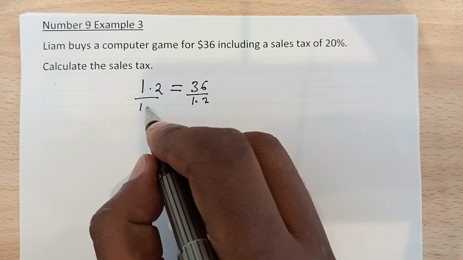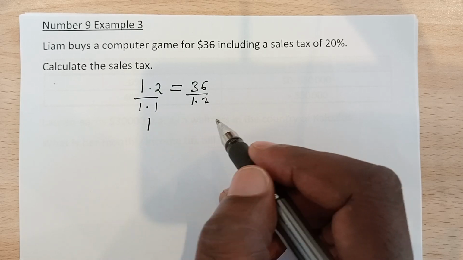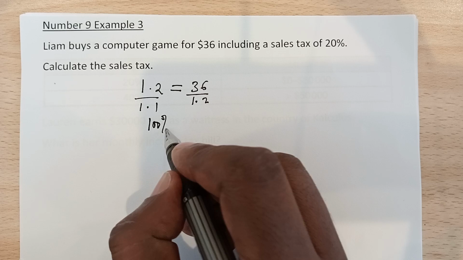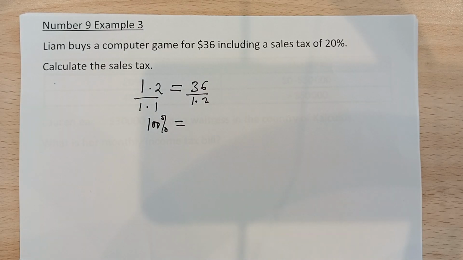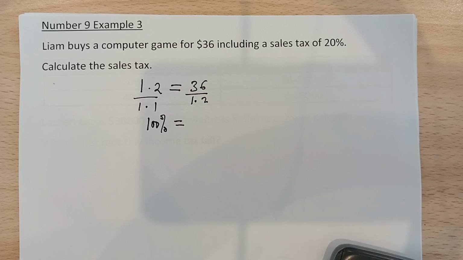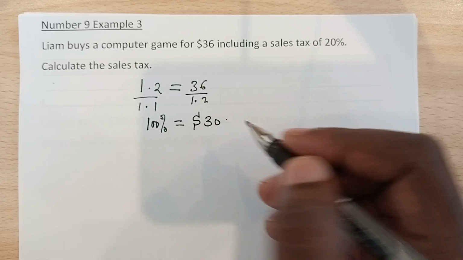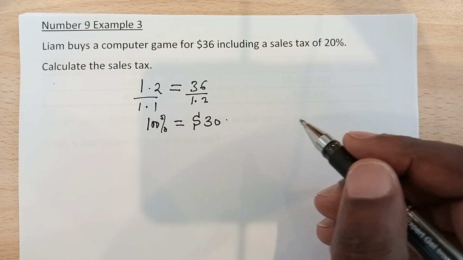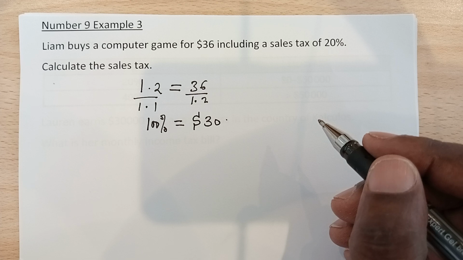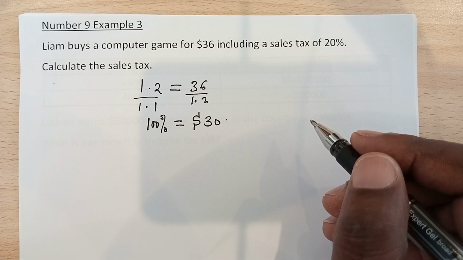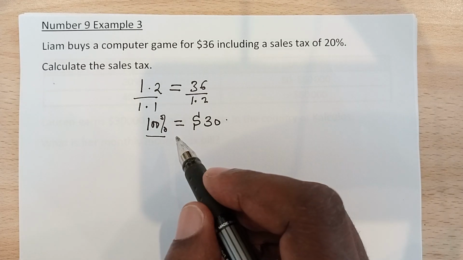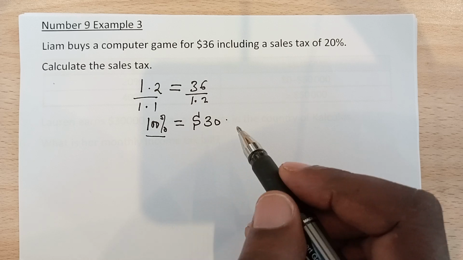1.2 divided by 1.2, you will get one part, which is 100%. That means the cost of the computer game, the 36 divided by 1.2, is actually 30. These are $30. This is actually the cost of the computer game before it is taxed. Remember, the 100% is the cost of the computer game before tax.